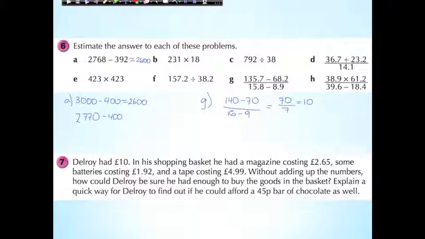So for the first one, to make sure that we've got enough, so we've got £10 and then he's picked up these things. So I'm just going to round it all up to the nearest pound. The £2.65, I'm going to round up to £3. And then I've got £1.92, which is approximately £2. £4.99 is close to £5. So I know that gives me £10, so I do have enough. And because I rounded up with all of those numbers, I know that I definitely have enough for the £10, and I will get a little bit of change.